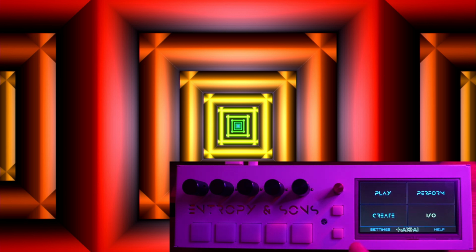One thing, actually, this button right here is a shift button. Sometimes there's a little arrow right here, and if you hold down shift, it's going to show you an additional collection of actions down here.